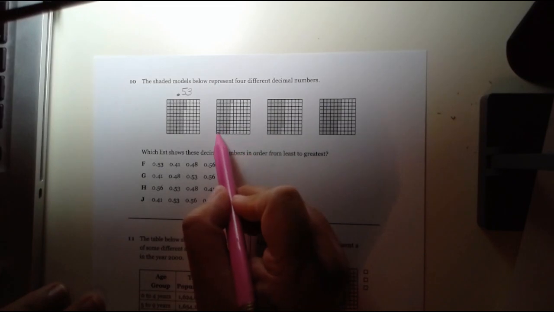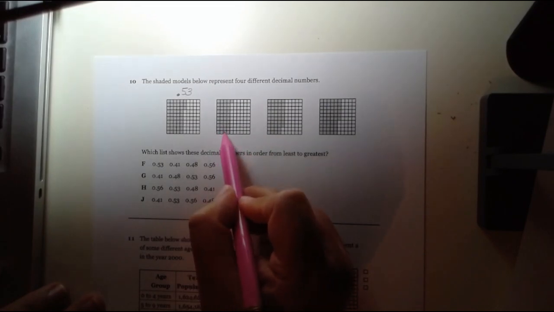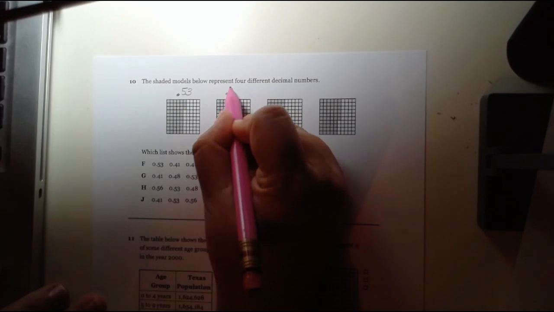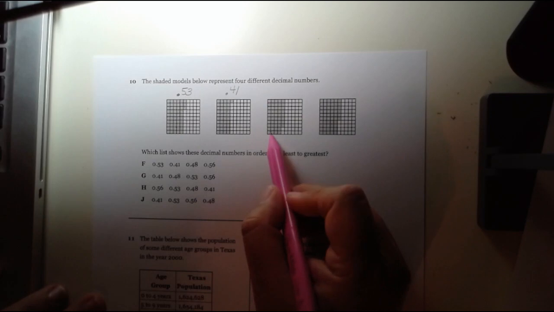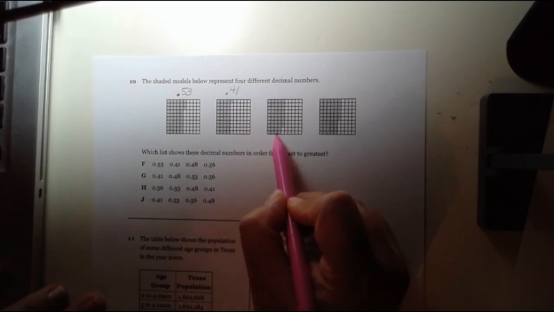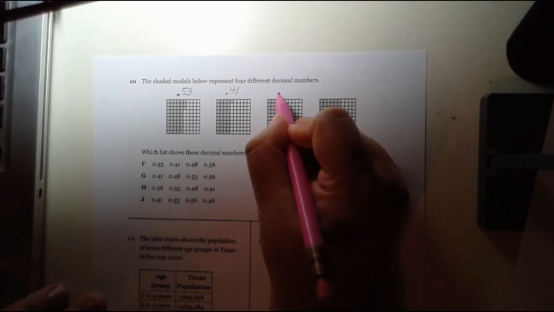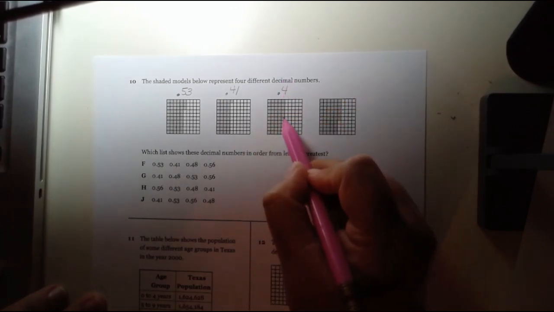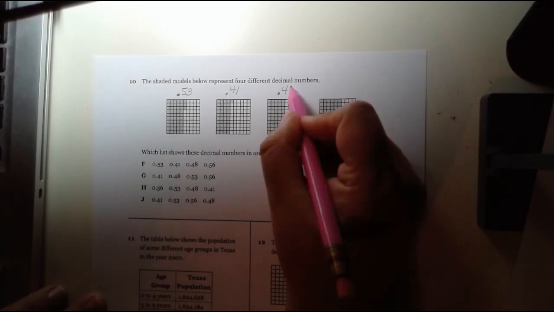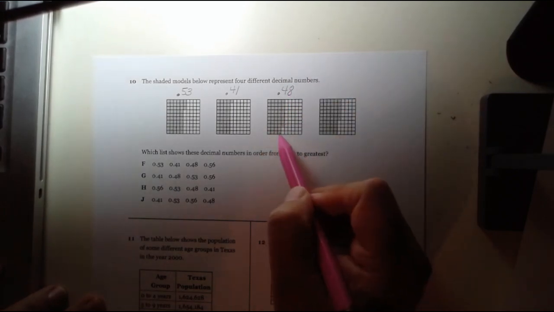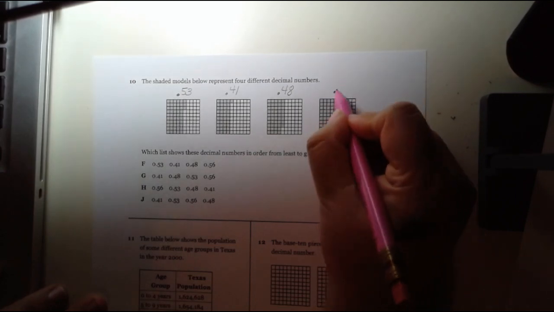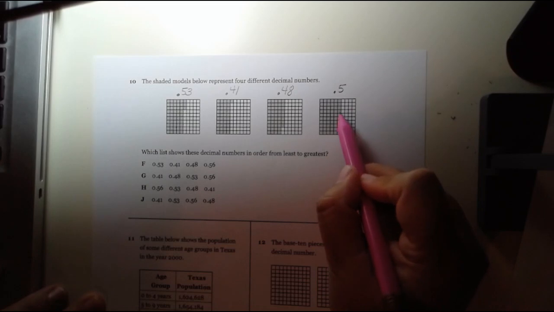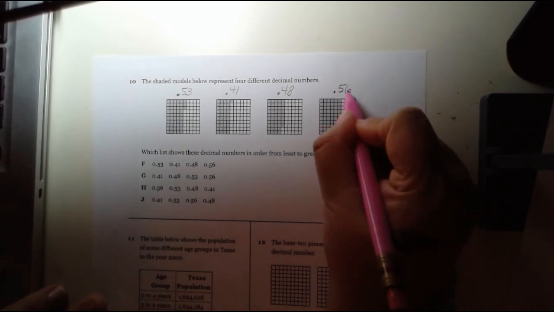Then I have this one. 1/10, 2/10, 3/10, 4/10 and 1/100. So I have 41/100 here. 1/10, 2/10, 3/10, 4/10, 4 more tenths there. Okay, 1, 2, 3, 4, 5, 6, 7, 8, 48/100. 1, 2, 3, 4, 5/10, and 1, 2, 3, 4, 5, 6/100.